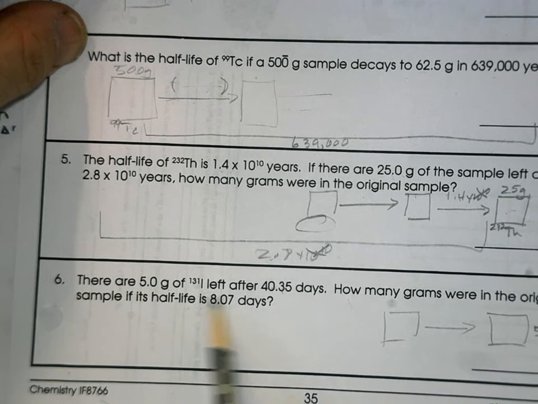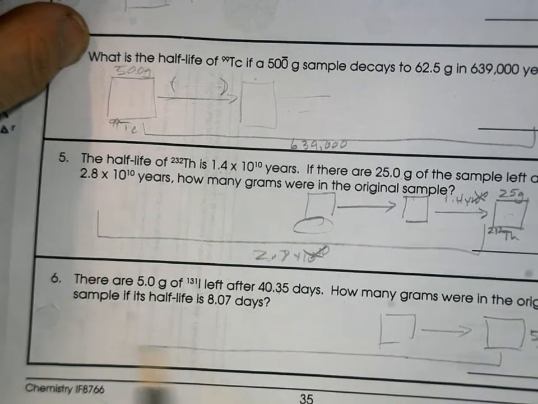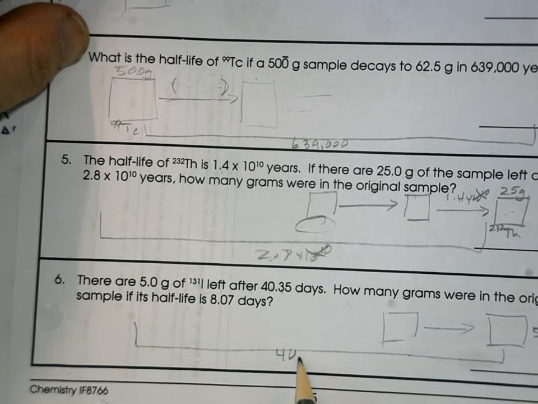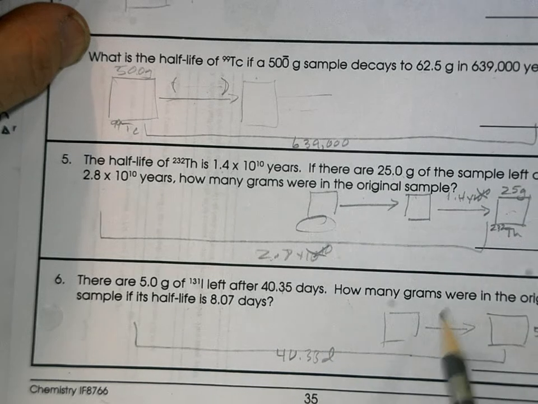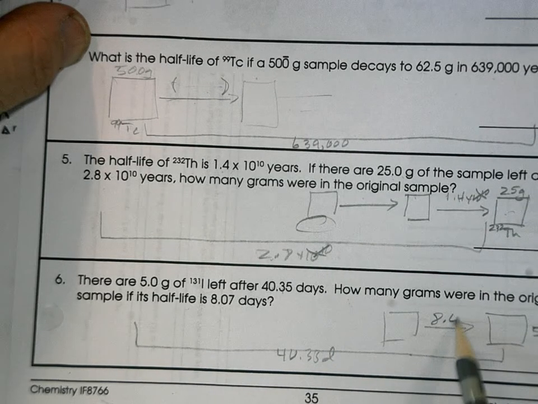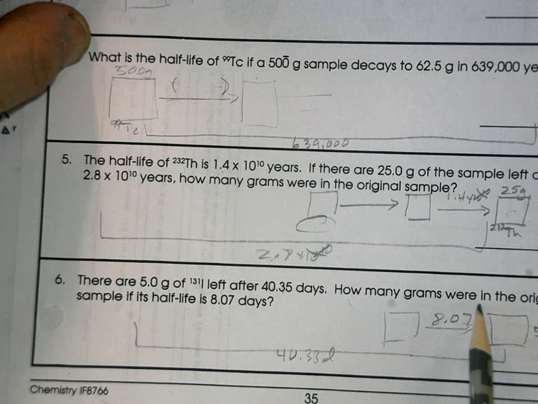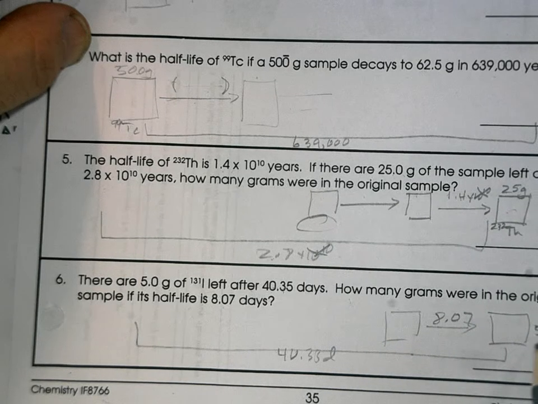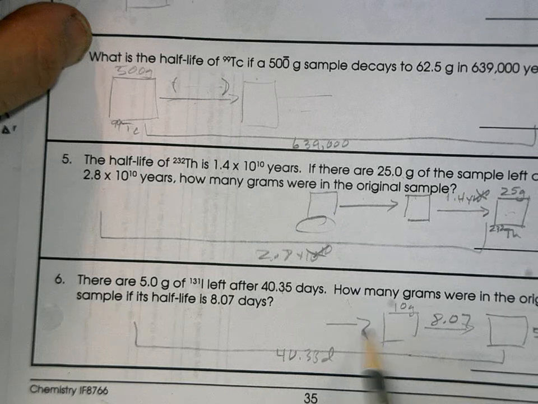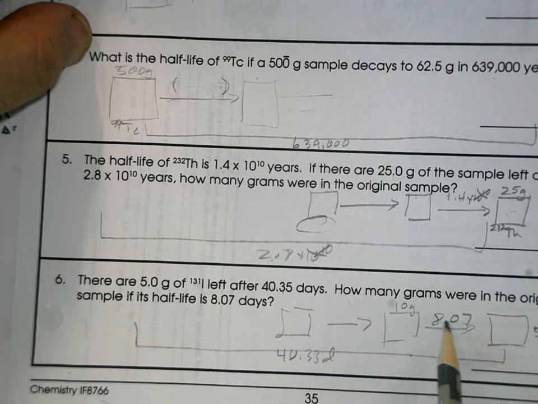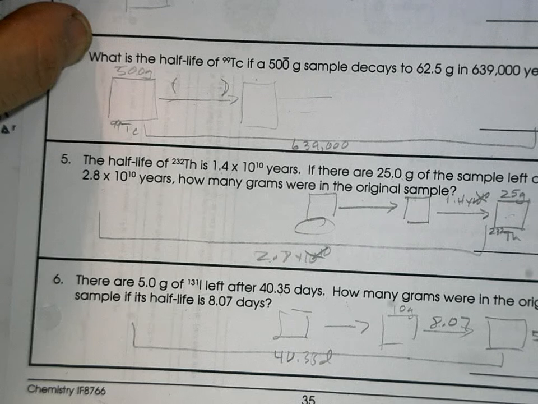We know the total time is 40.35 days. The half-life is 8.07 days. So let's see how many grams were left. So just work on this. If we have 5 grams here, we know we had to have 10 grams here. So just keep working these until all of your arrows, you add up those 8.07s, that you get 40 days.